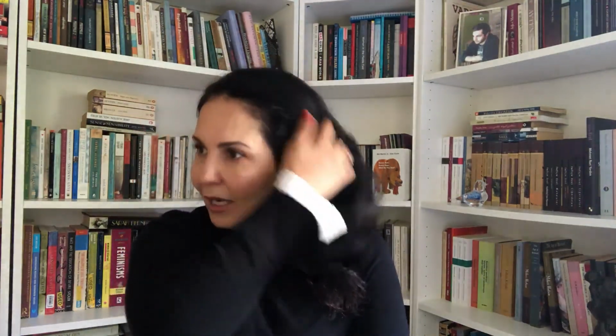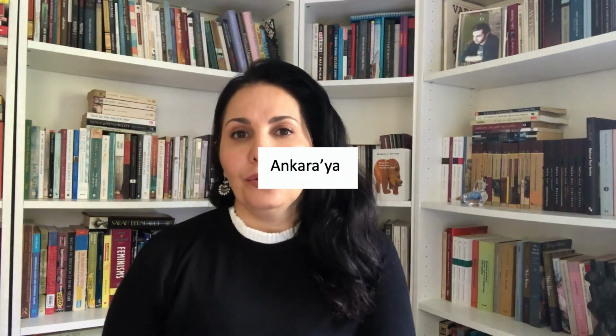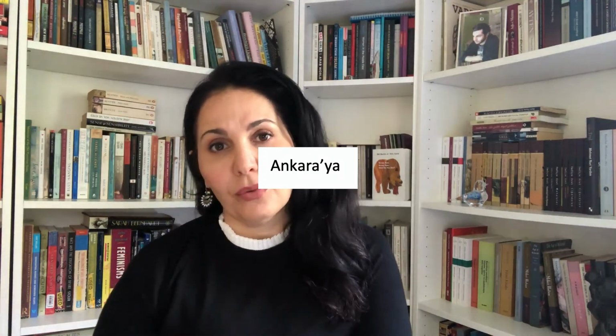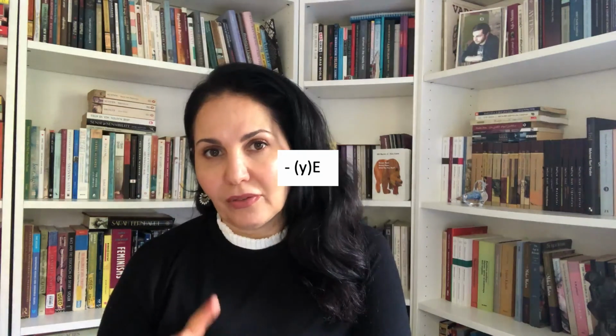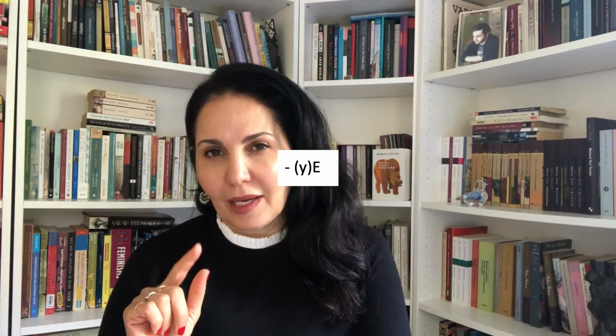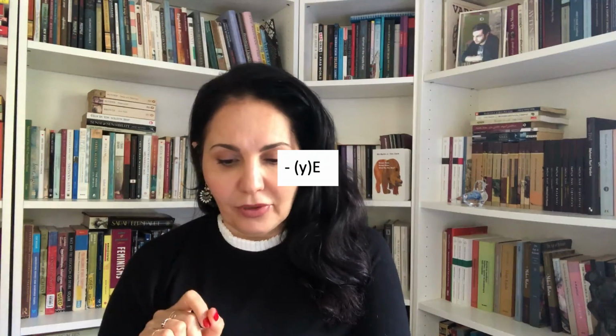So you will see that 3 of the case endings are going to use ye as a buffer because it's attached to a noun. So something to remember. Okay. If it's attached to a proper noun like Ankara'ya, you use an apostrophe to separate it from the proper noun, Ankara'ya. So the basic shape of the suffix is like this, e or a with a ye buffer.